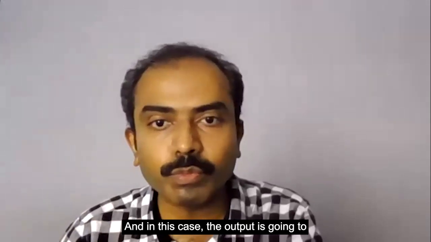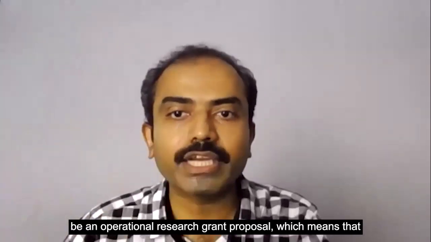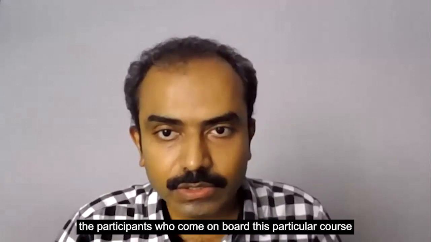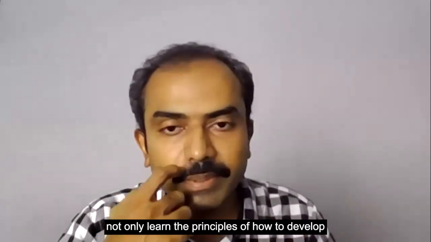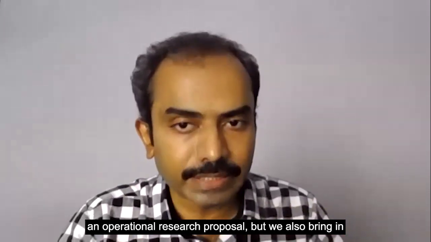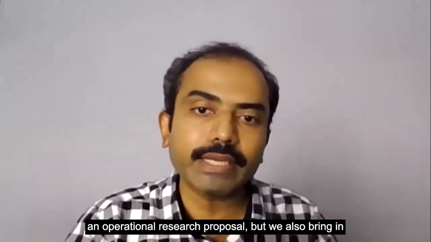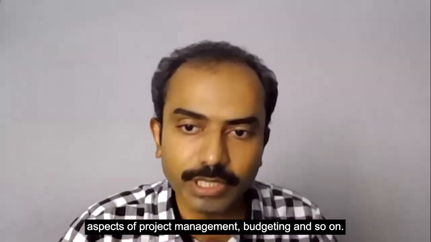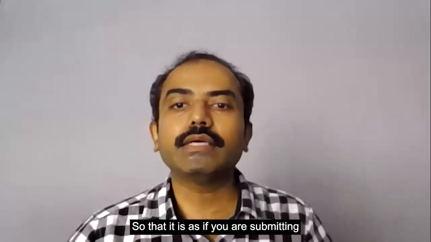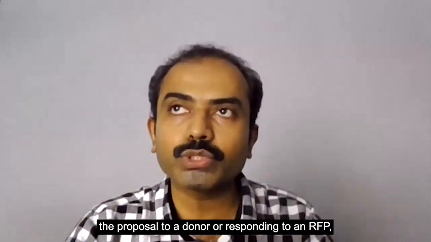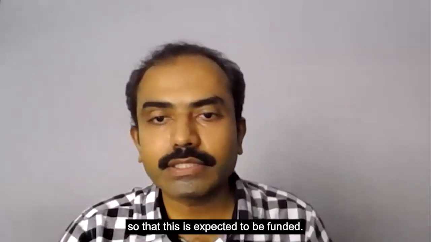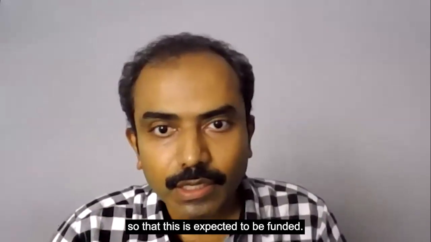And in this case, the output is going to be an operational research grant proposal, which means that the participants who come on board this particular course not only learn the principles of how to develop an operational research proposal, but we also bring in aspects of project management, budgeting, and so on, so that it is as if you are submitting the proposal to a donor or responding to an RFP, so that this is expected to be funded.